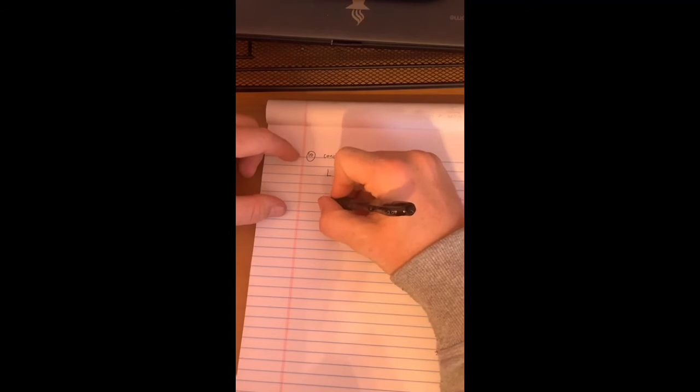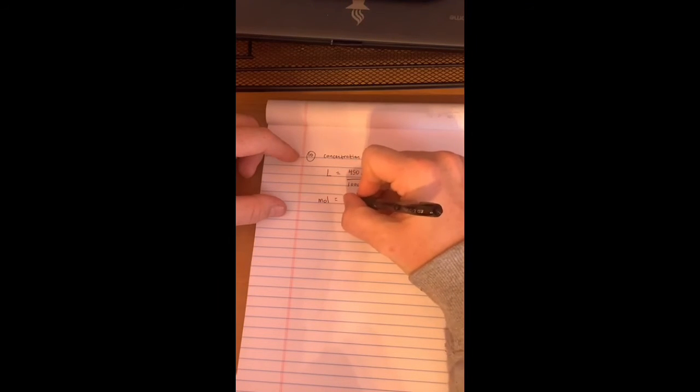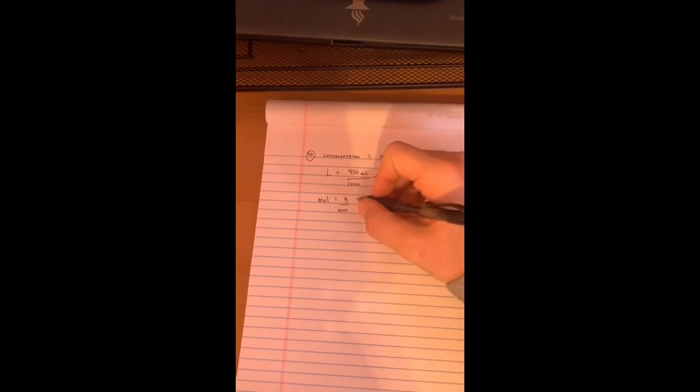All right. The next thing says that it contains 200 grams of iron 2 chloride. Okay? So the mole quantity is going to be our grams divided by our molar mass. And our gram quantity is going to be 200 grams. And then our molar mass of iron 2 chloride.